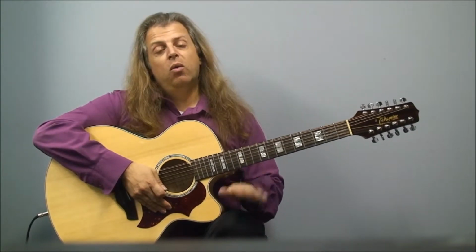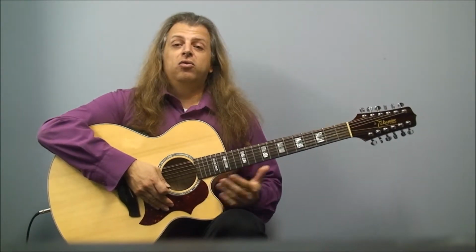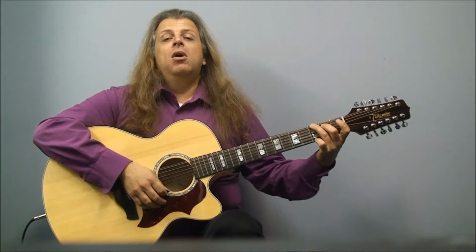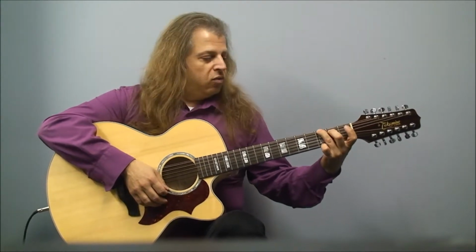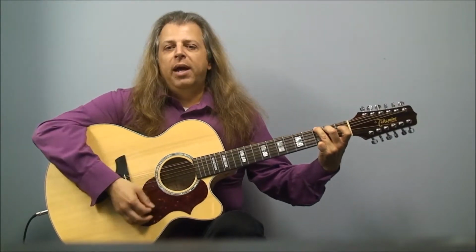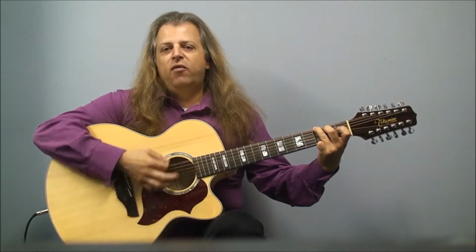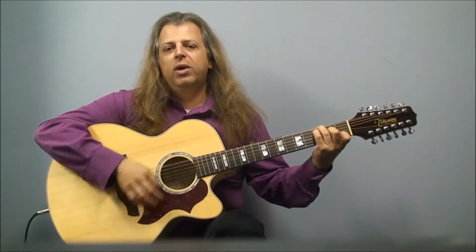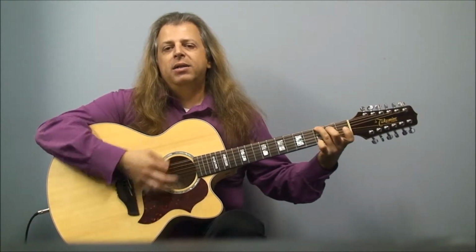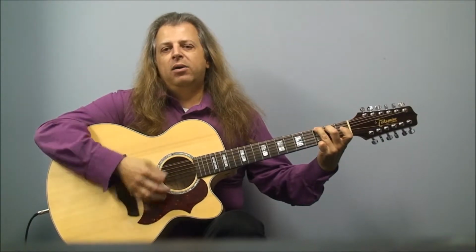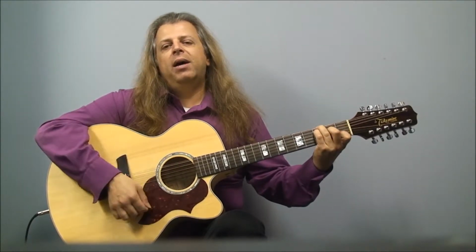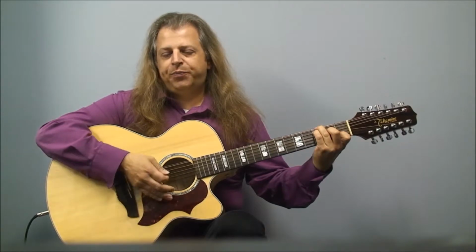Our next example will have eighth notes only in the second beat. So we're going to be playing 1 quarter note, 2 eighth notes followed by 2 quarter notes. And that's going to sound like this. 1 and 2 and 3 and 4 and 1 and 2 and 3 and 4. Down, down, up, down, down.